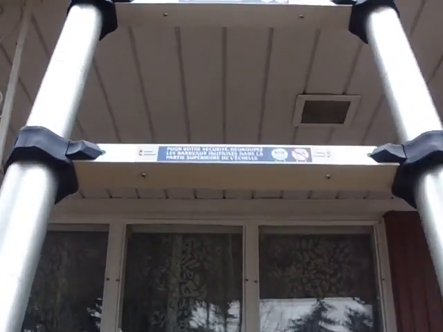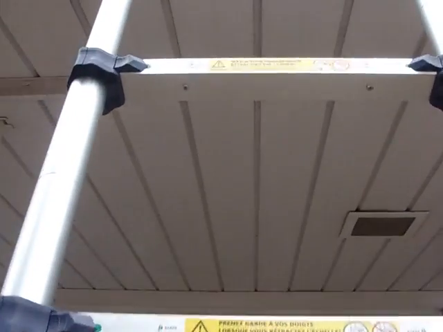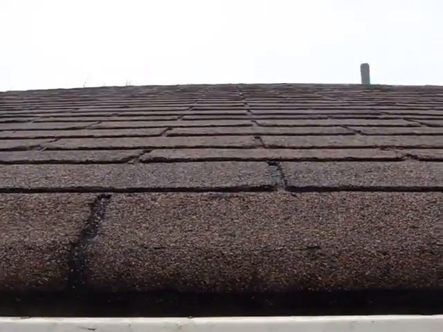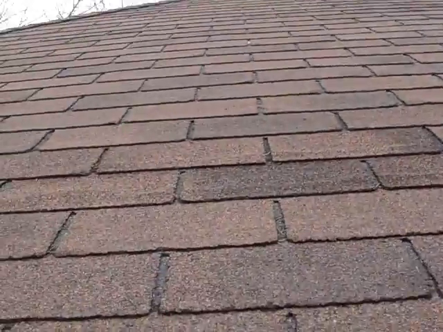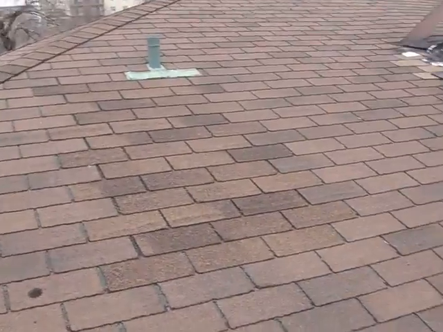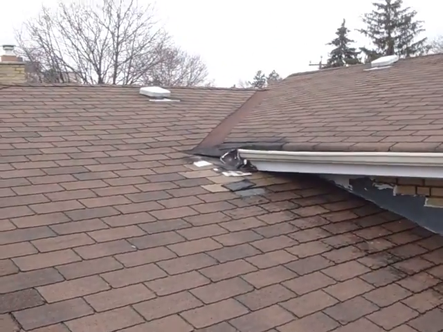So just coming up the ladder. Get up onto the roof. Okay, here we go. Up and away. Sorry for bouncing around on us there. It's tough holding the camera and climbing a ladder.